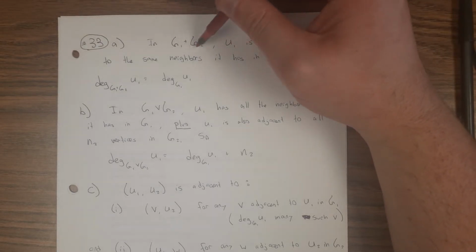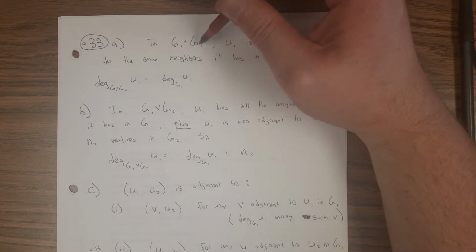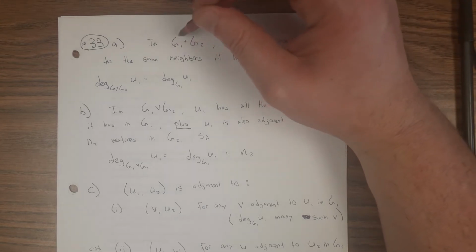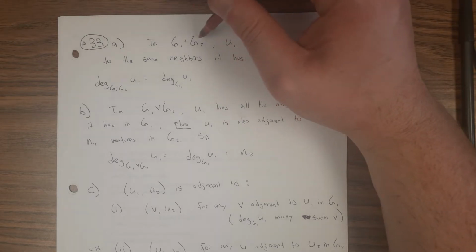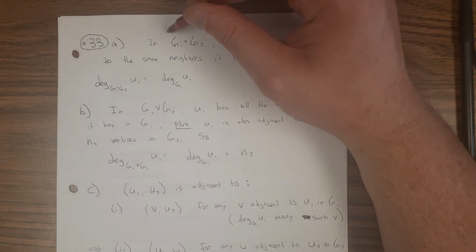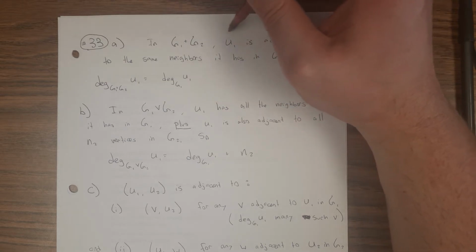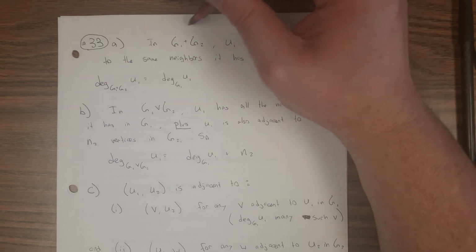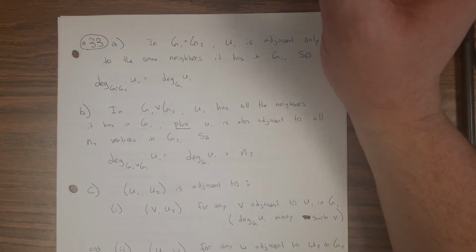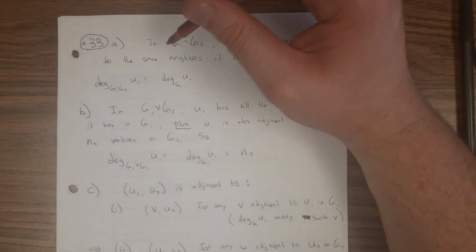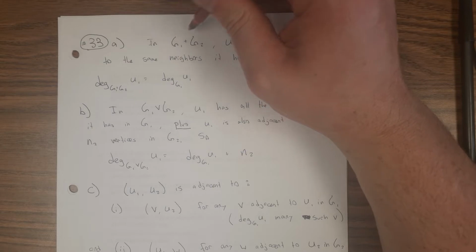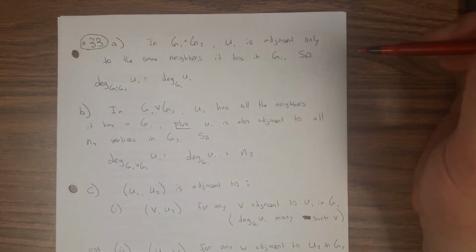I encourage you to take a look at the book at what the definition of this graph operation is. But basically, drawing this graph amounts to drawing the graph G1, and then somewhere off to the side, a graph G2, and I don't draw any extra edges between them. I just draw a copy of G1 and a copy of G2 right next to it.